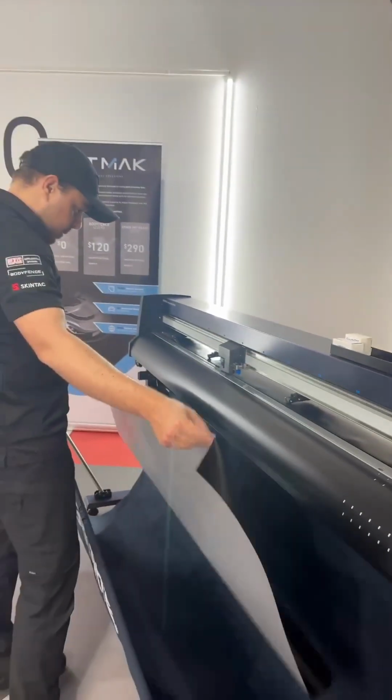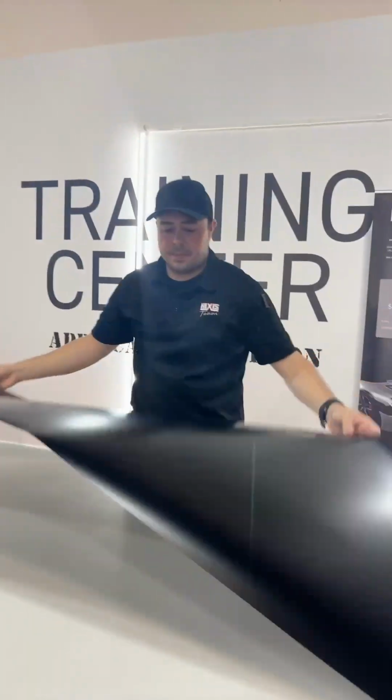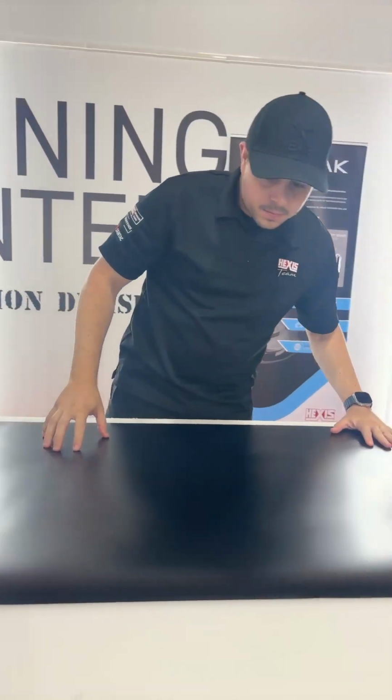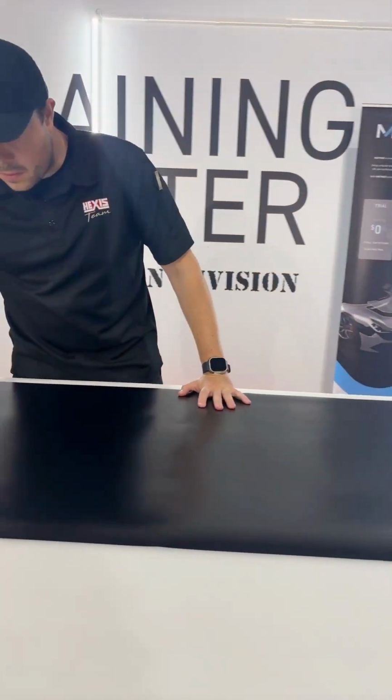Looks like the plotter is finishing, and Marcelo's bringing the material over to begin the weeding, so we should see him utilizing that double cut shortly. And I think we're ready for another question.